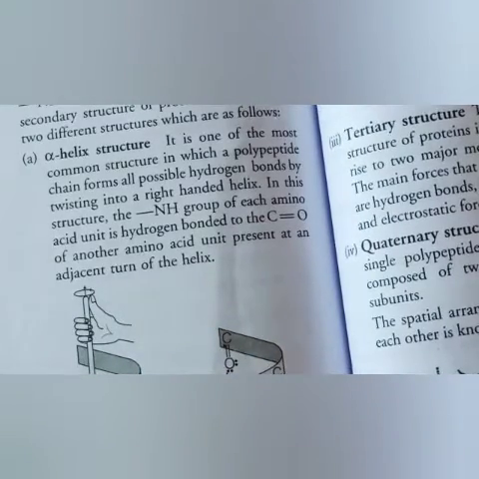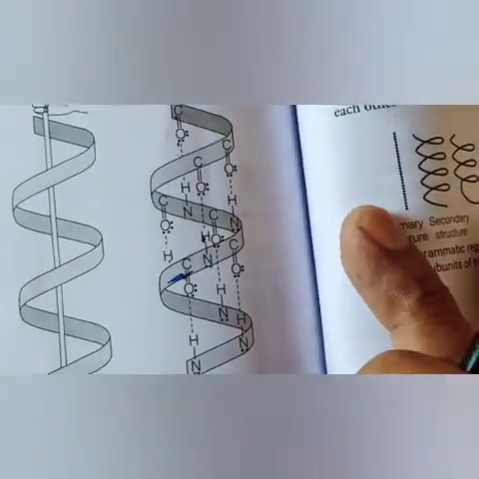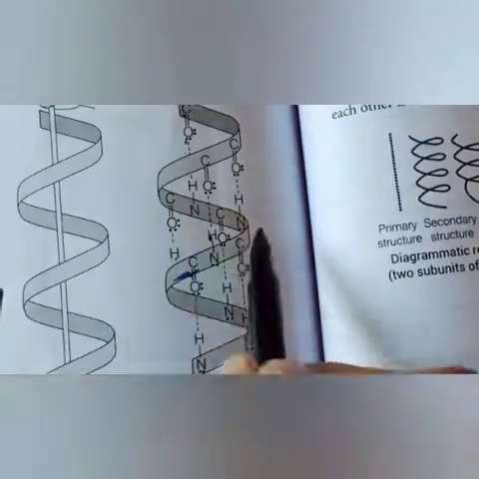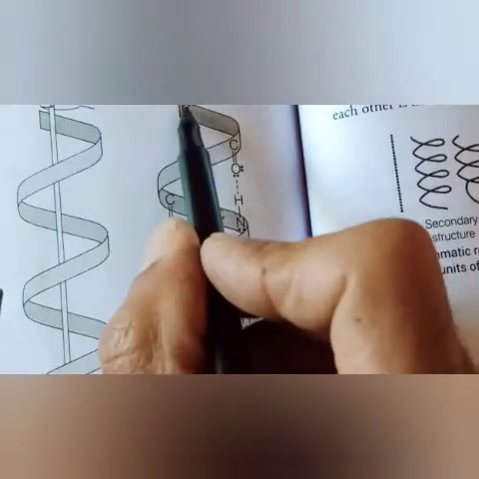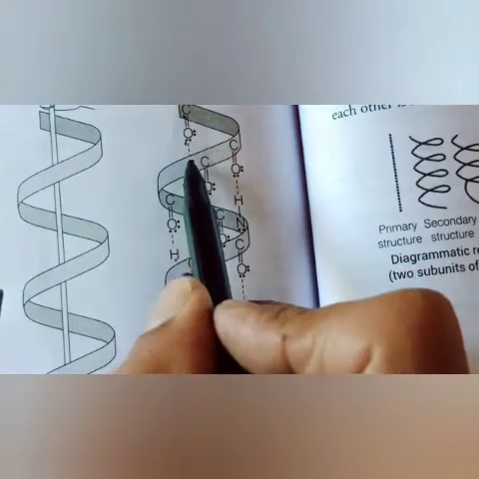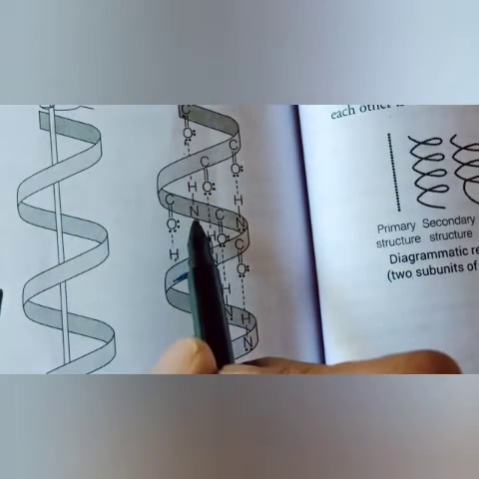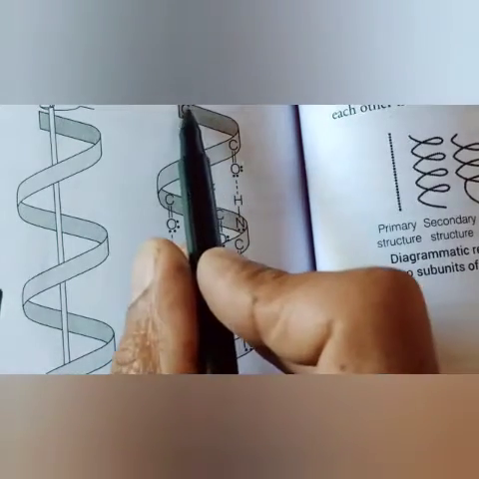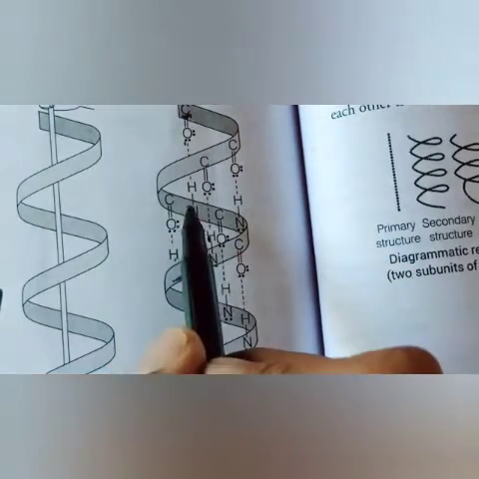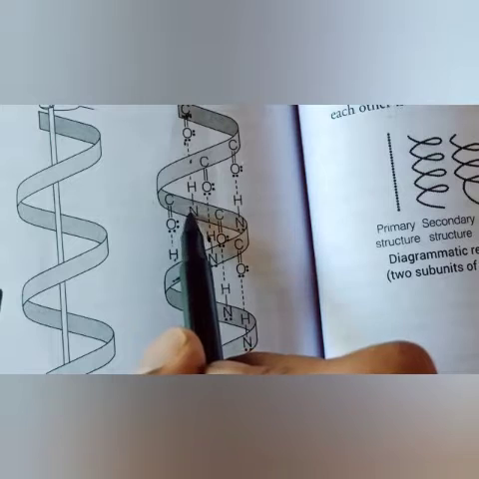Okay, so this is the structure. Dear students, once again take a screenshot and practice. You need to make a coil first. Then in the coil, one carbonyl C double bond O will react with hydrogen. Hydrogen will link with N. So here, inside the coil, you make carbon, and after leaving one you need to make N.